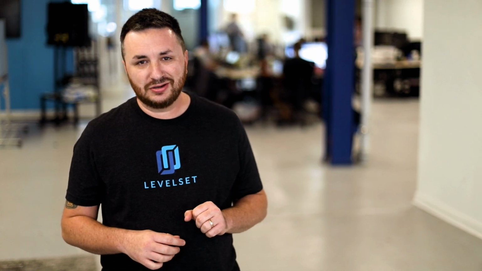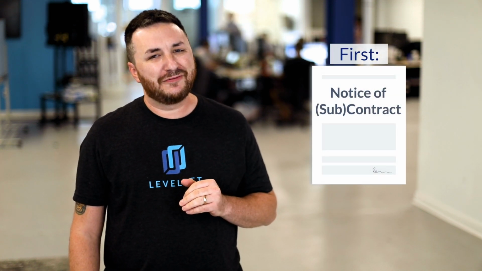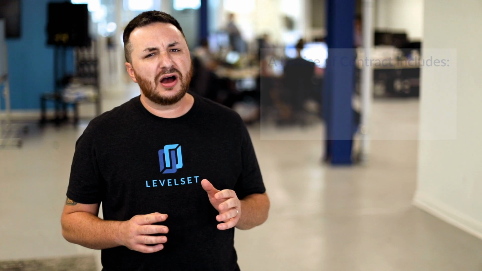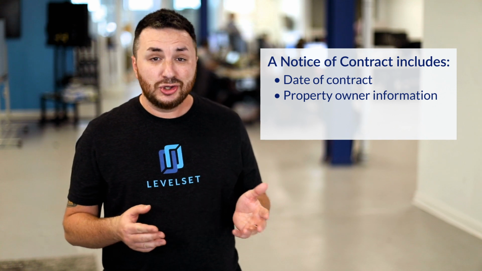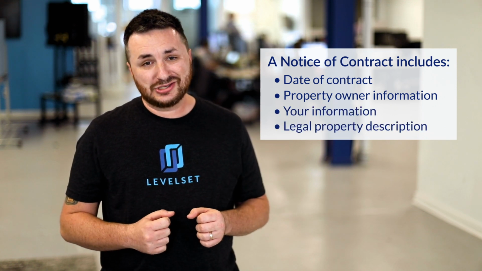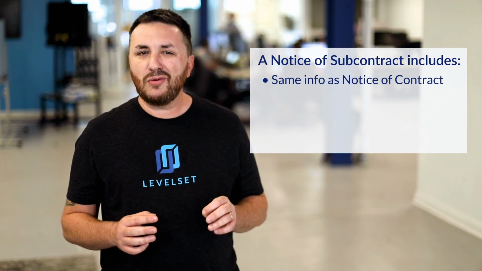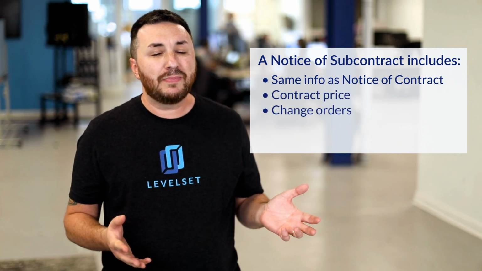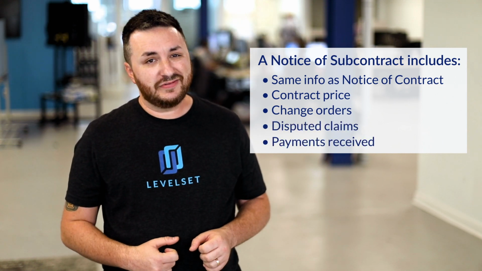legally required information. Massachusetts liens are a two-part filing process, with a notice of contract or notice of subcontract that needs to be filed first, and then a statement of amount due filed afterwards. A notice of contract needs to include the date of contract, the property owner's information, your information, and a legal property description. A notice of subcontract will need the same information along with some contract information as well, like the contract price, all agreed upon or pending change orders, any disputed claims, and payments received.